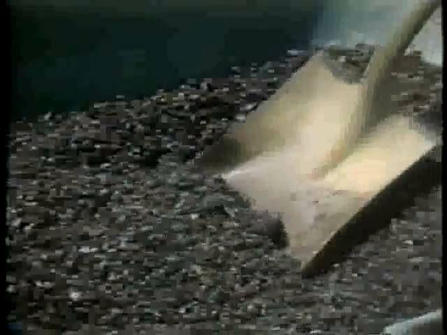Step 6 involves placing the premix material. Whether you're using hot mix or cold mix, make sure it's workable. Don't use it if it's hard to shovel or it's crusted. Begin placing the premix using a square-pointed shovel. Begin in the corners and sides first. Then place material in the center.